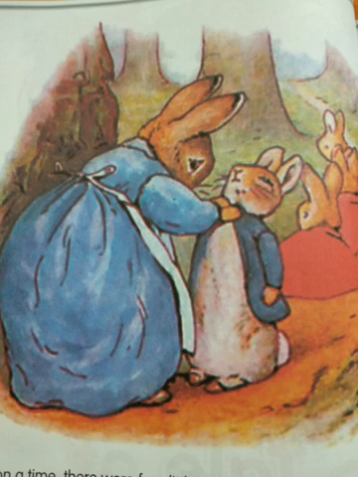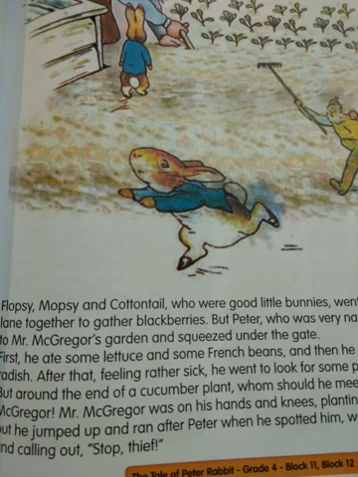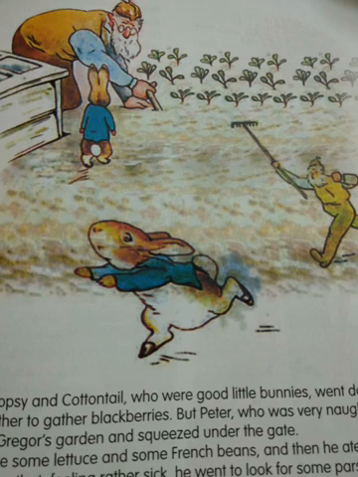I am going out." Old Mrs. Rabbit took her basket and umbrella and went through the woods to the bakery. She bought a loaf of brown bread and 5 sweets. Flopsy, Mopsy, and Cottontail, who were good little bunnies, went down the lane together to gather blackberries. But Peter, who was very naughty, ran to Mr. McGregor's garden and squeezed under the gate.